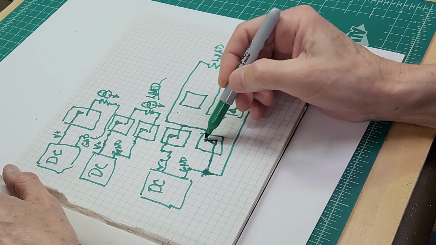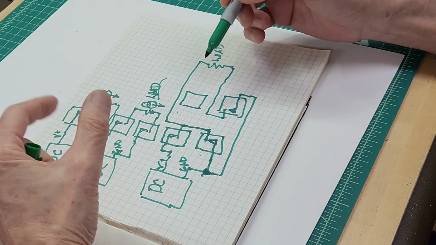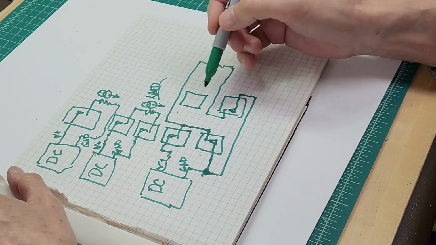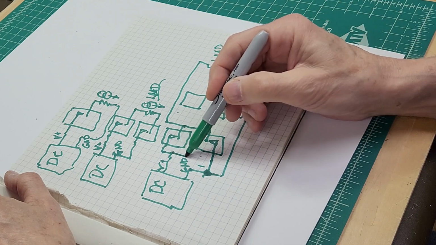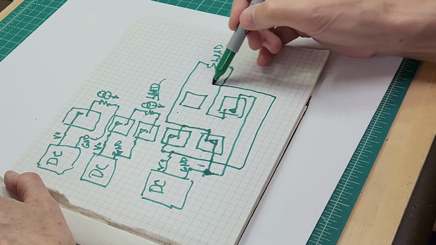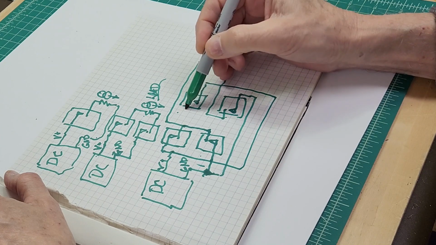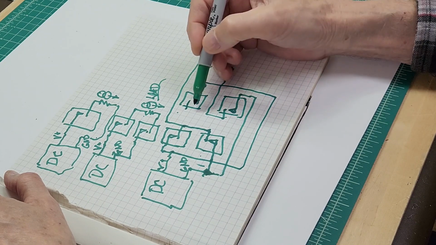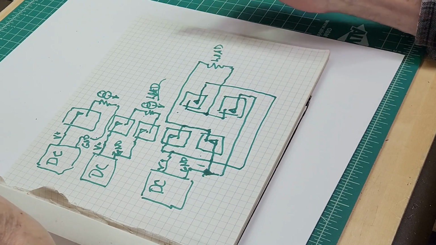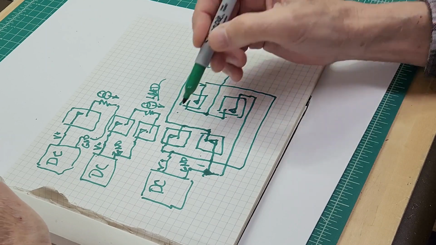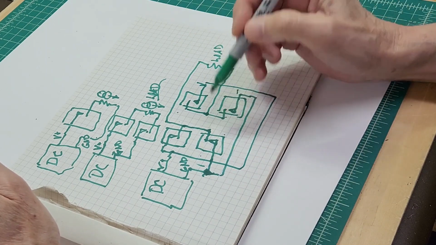So we've got ground here and V plus here, so we wouldn't want to close both those switches at the same time or we'd have a dead short. We're going to do the same thing with the V plus, routing that over here, like this. Again, you wouldn't want to close both these switches because we've got V plus here and here, and ground here and here.